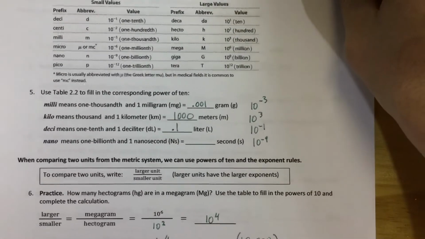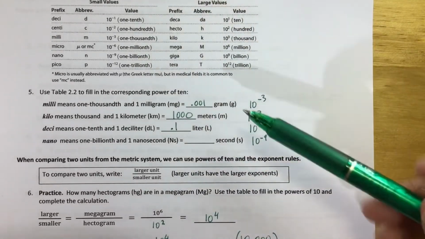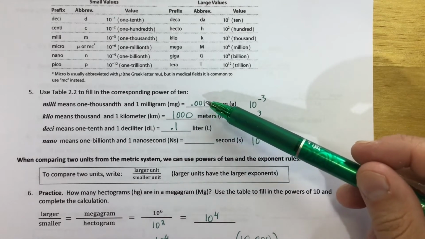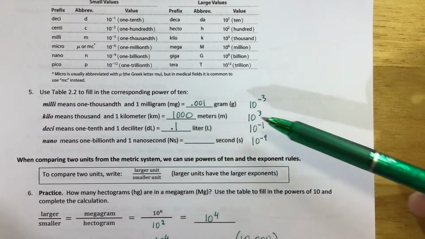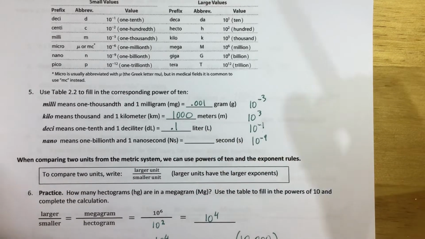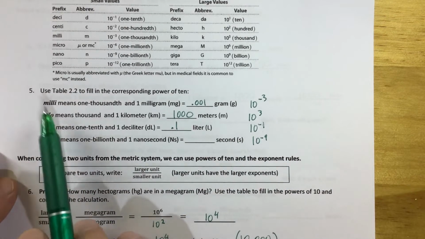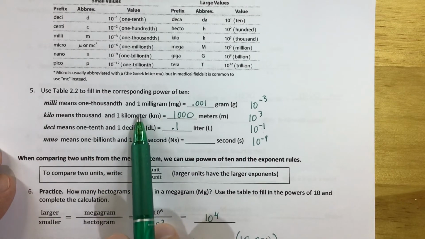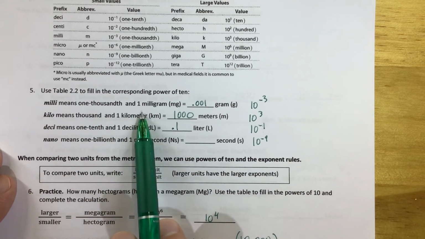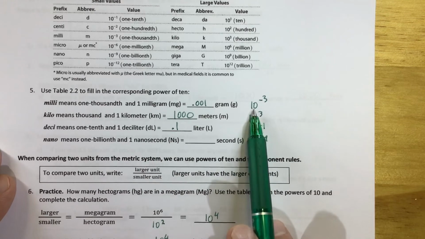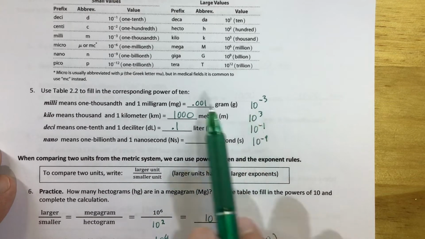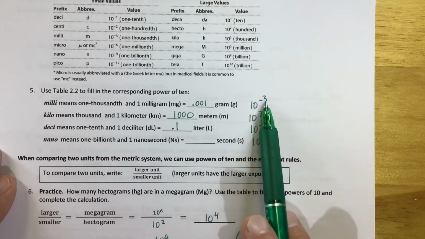All right, number 5. Kind of a silly thing here is I started answering them a little differently than what they wanted, and then I realized by the last one I should probably state the answer differently. So milli means 1/1000th of something, and what they wanted you to put in the blank here would represent a power of 10, which would be 10 to the -3.